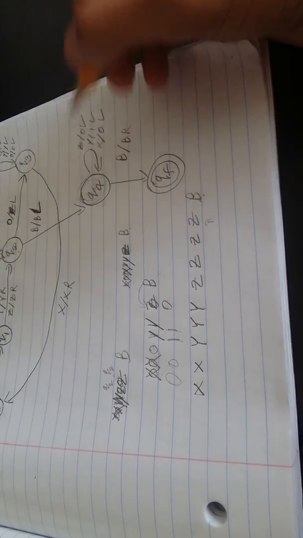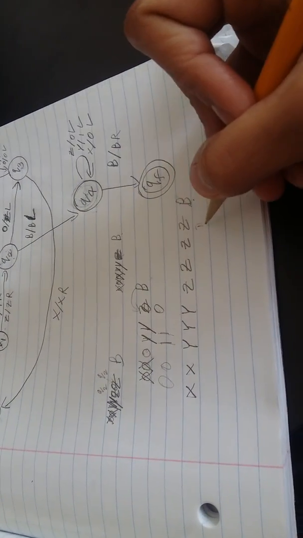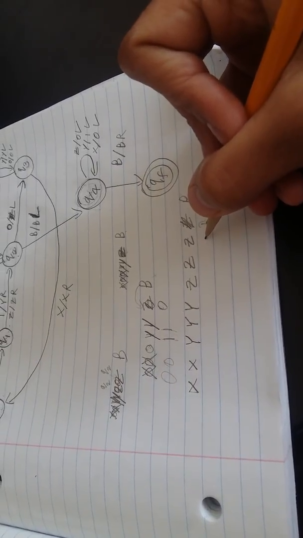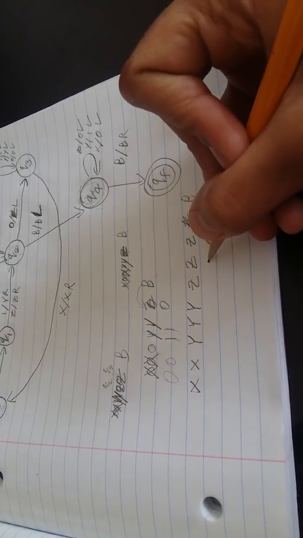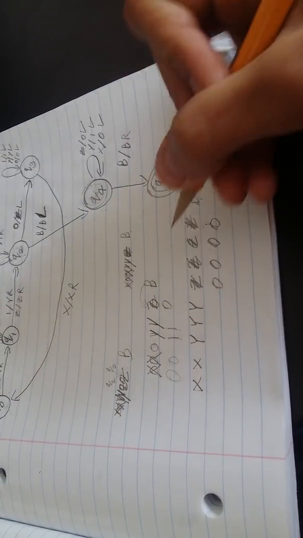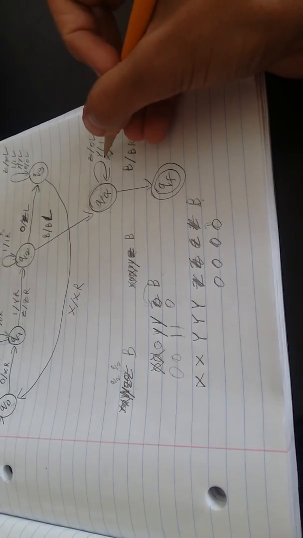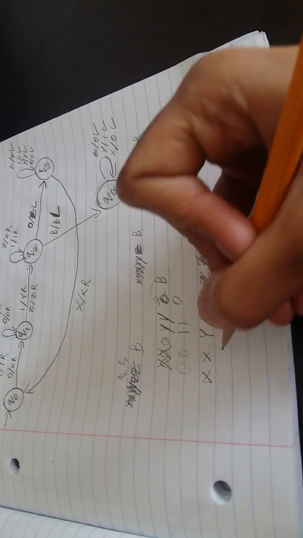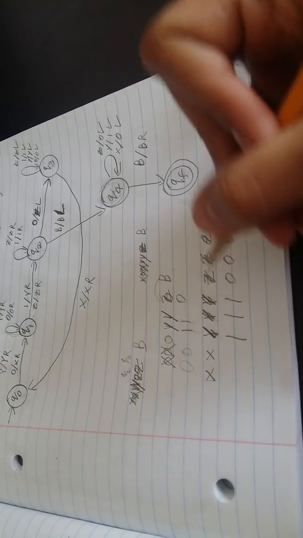If Q4 reads a Z, replace that with a 0, move left. Then replace Z with a 0, move left. Then replace this with 0, then move left. Now you come to Y. Replace Y with a 1, move left. Again with a 1, move left. Again with a 1, move left.